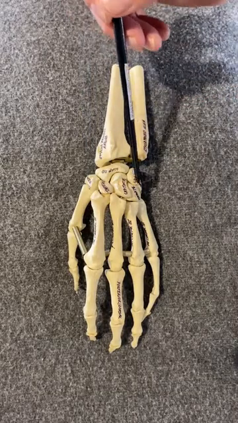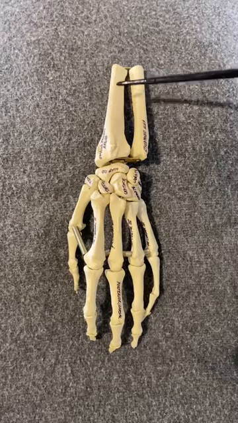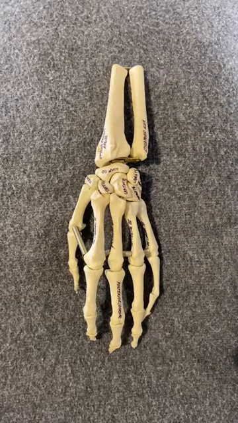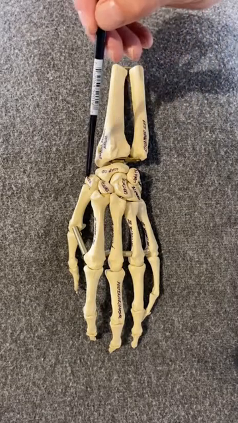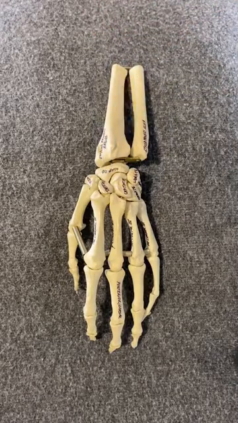Now dropping down to the carpals, we have a total of 8 carpals, 7 of which can be seen from the posterior view. The back side of the hand is known as the posterior view and is also referred to as the dorsal view. So we can see 7 of the carpals from the back. There's one carpal that you can generally see only from the anterior view.